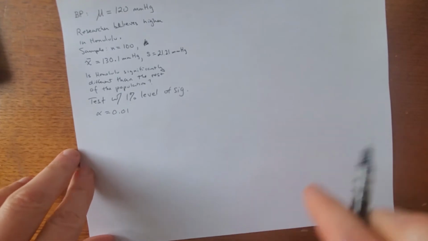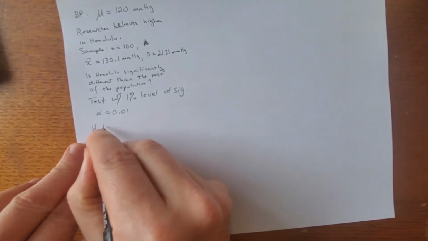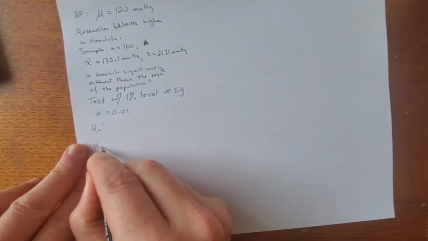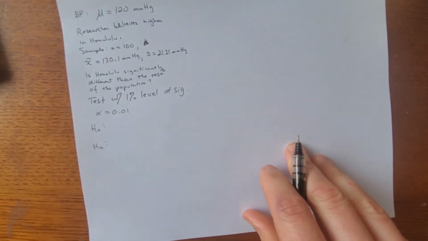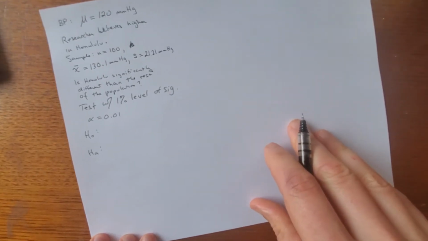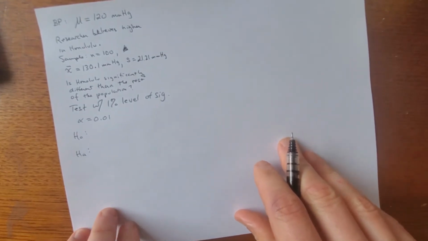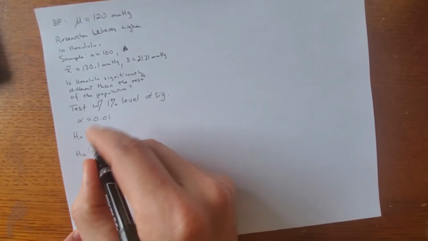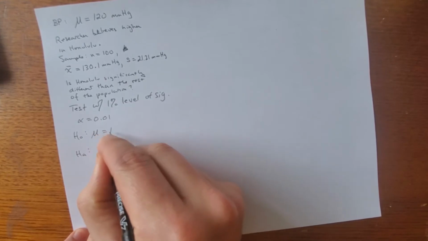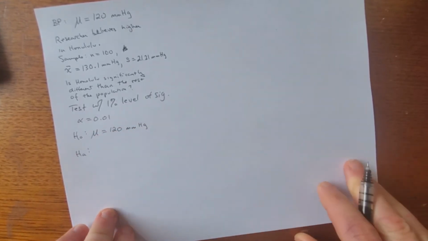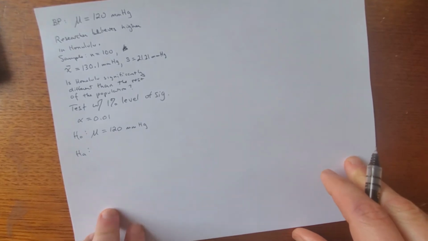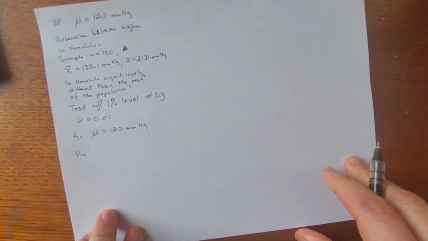And as usual, we want to write down our null hypothesis and our alternative hypothesis. Okay. So the null hypothesis, remember, is the status quo, that there is nothing out of the ordinary happening here. In other words, that the mean in Honolulu is no different than anywhere else, that we just happen to get a group of 100 people who had a higher mean blood pressure.